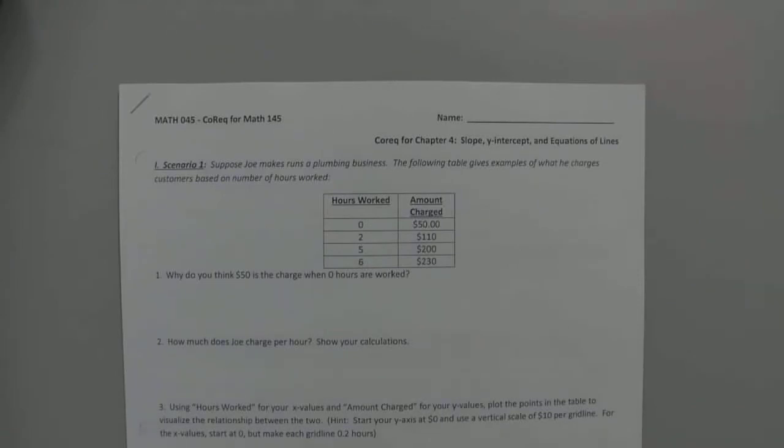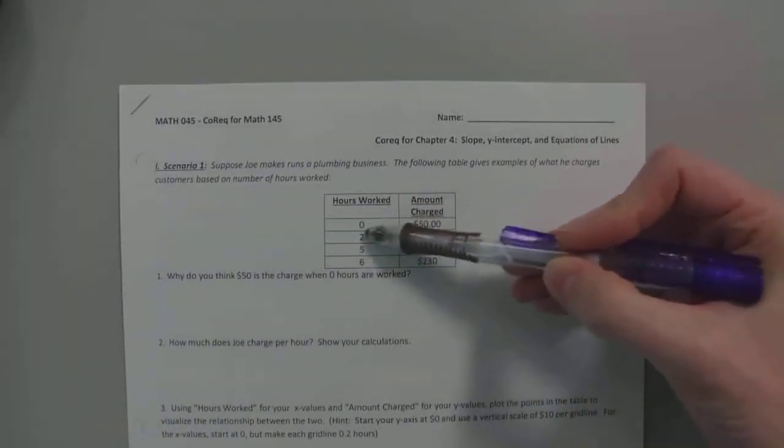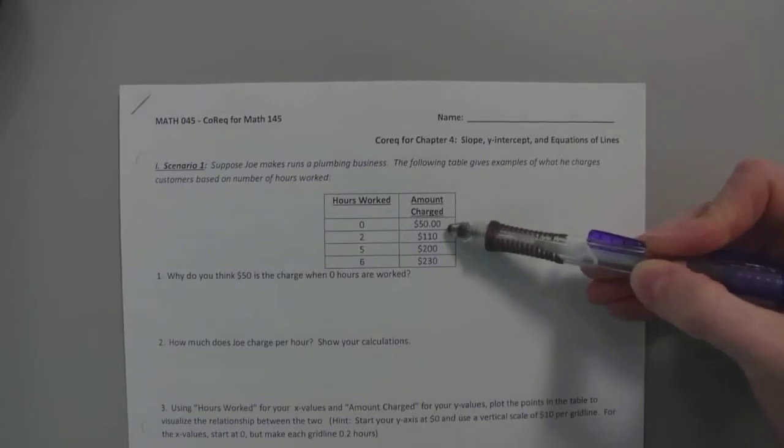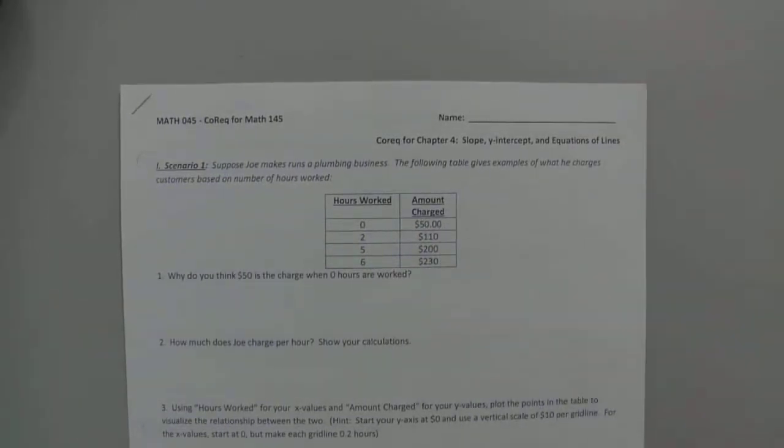So suppose Joe makes a run, I need to take, that's a typo. Suppose Joe runs a plumbing business. The following table gives examples of what he charges customers based on the number of hours he worked. So we have 0 to 6 hours. Look at this, even if he has not worked any hours, he's still charging them $50. And then for a random amount of hours, he has these charges. So with that amount of information, guys, we're going to be able to calculate what exactly he charges per hour.